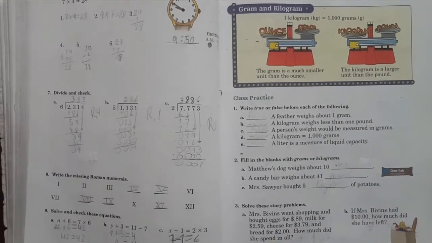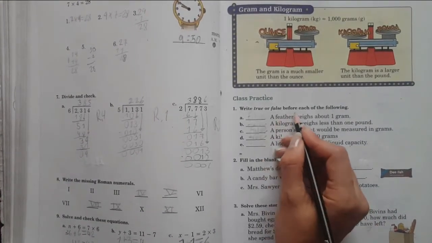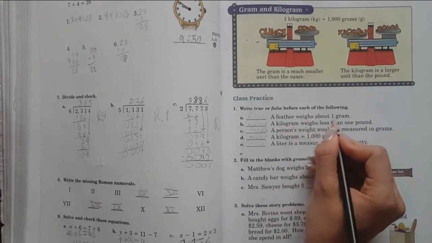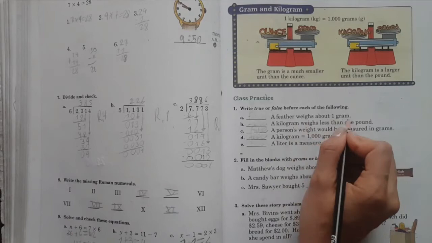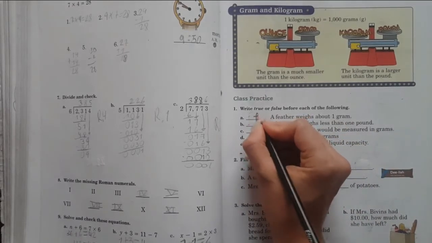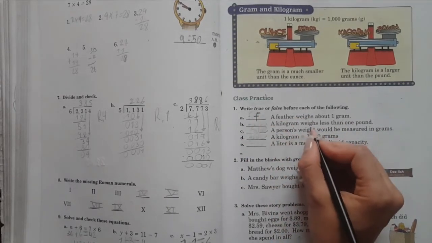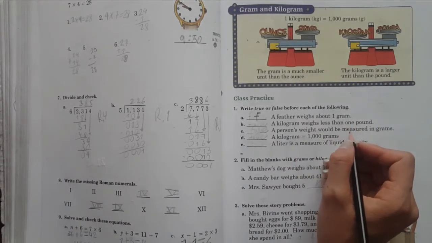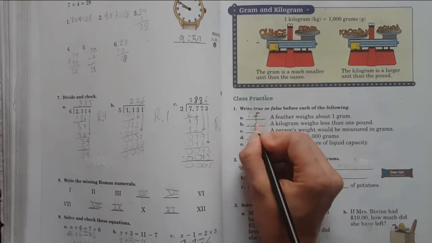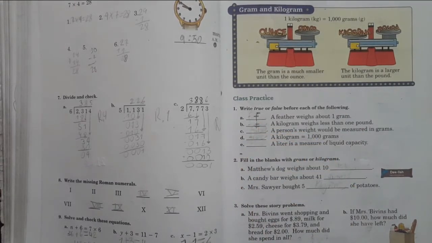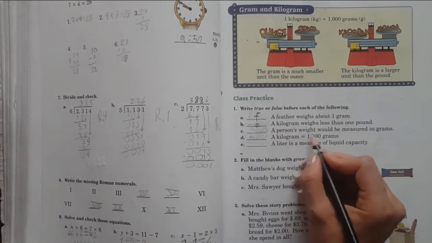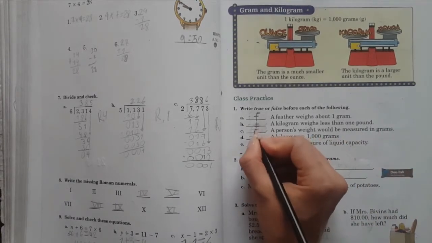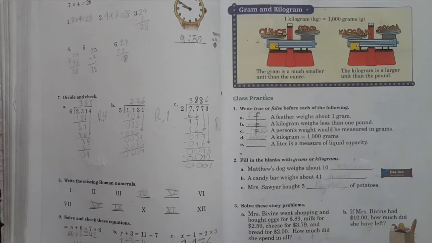Class practice number 1. Write true or false before each of the following. So, a father weighs about 1 gram. ¿Un papá puede medir 1 gramo? No. Write F. ¿Un kilogramo pesa menos que 1 libra? No, pesa más. ¿Cierto? ¿El peso de una persona podría ser medido en gramos? No, porque nosotros nos vemos en kilos.